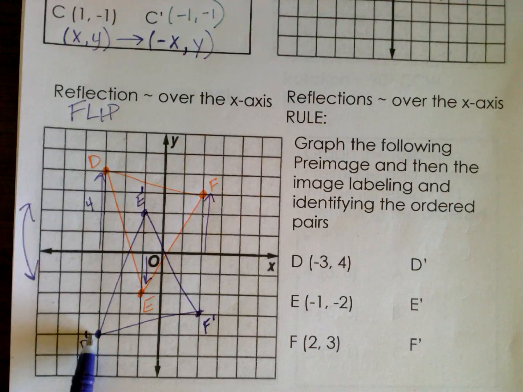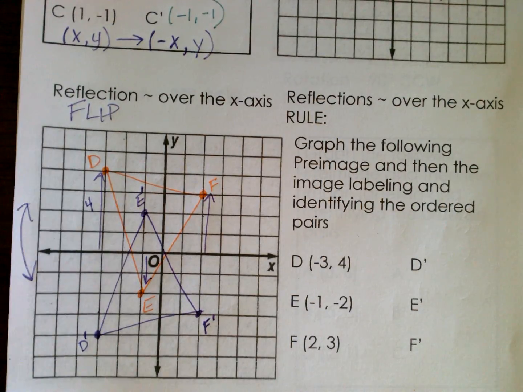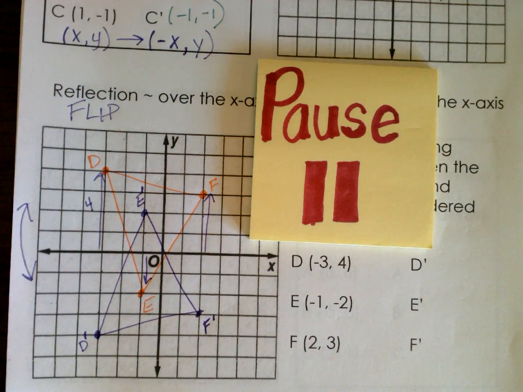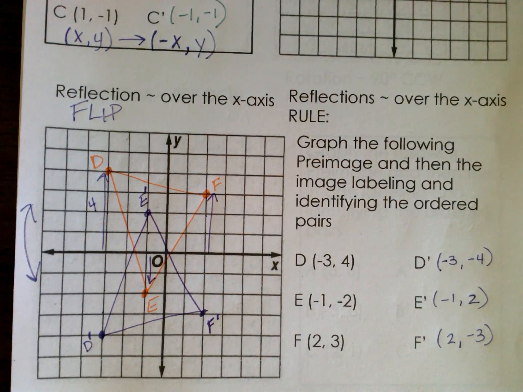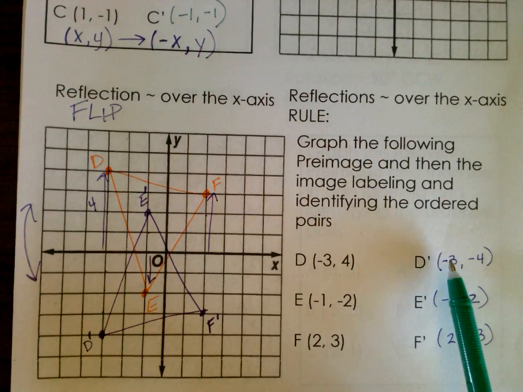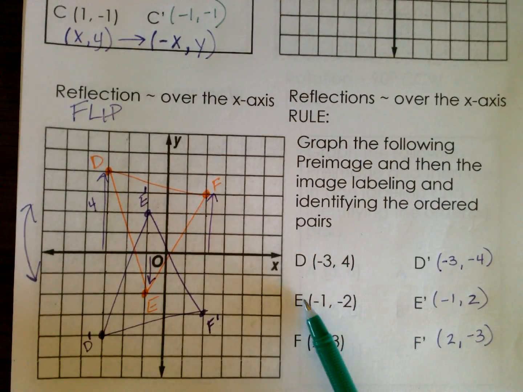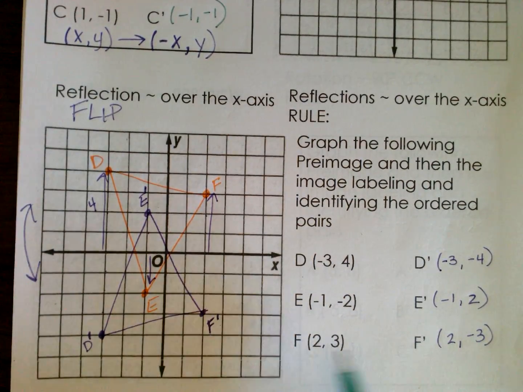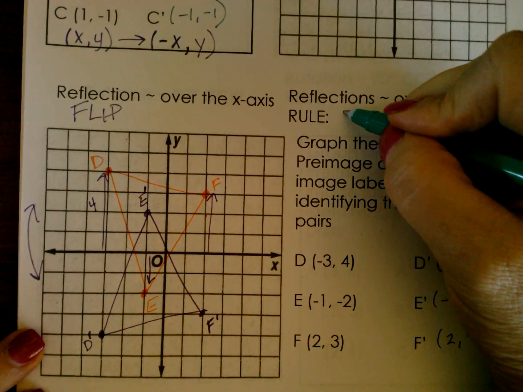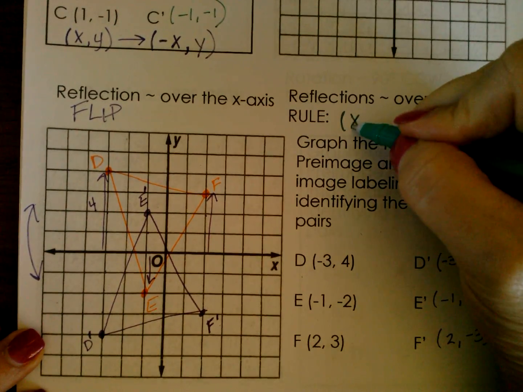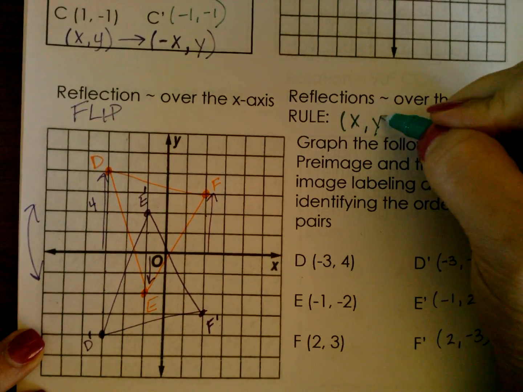Please take a moment, pause the video, put in the ordered pairs for D prime, E prime, F prime. Please pause the video. Okay, compare your ordered pairs to mine. What do you notice when you compare the original D to D prime, E to E prime, F to F prime? What do you think the rule is?